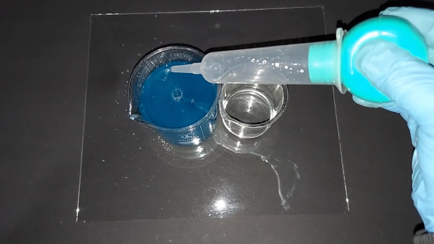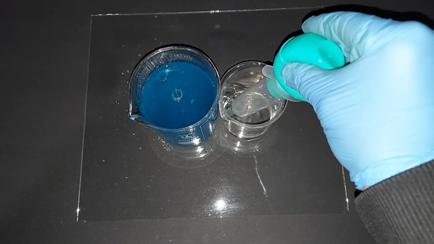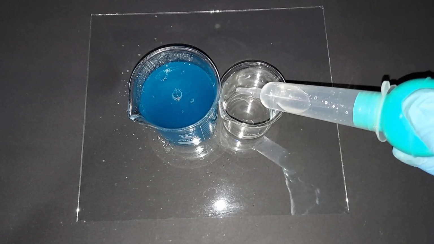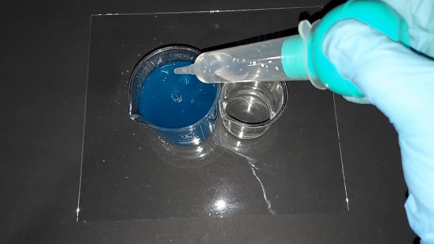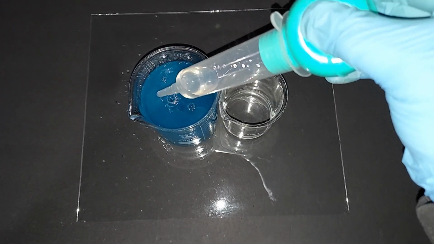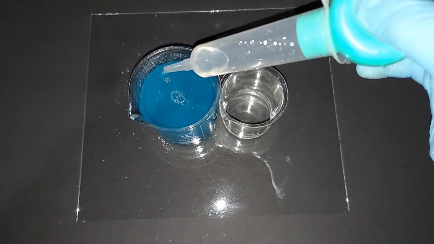And you can start to see that form right there even. I'm going to add just a little bit more here, and then we'll take a look at this from the side. You can see it form as I drip it in there. All that powder in there, those are bubbles. It's a copper carbonate.